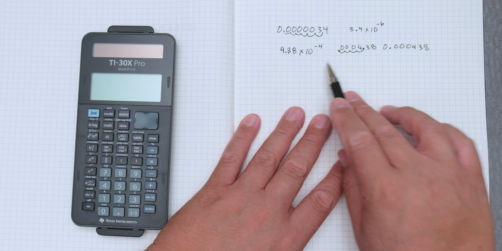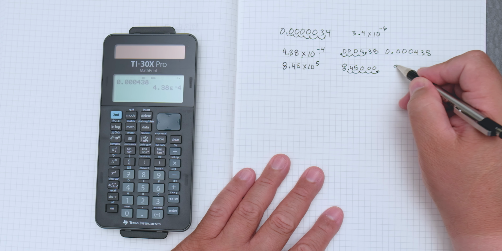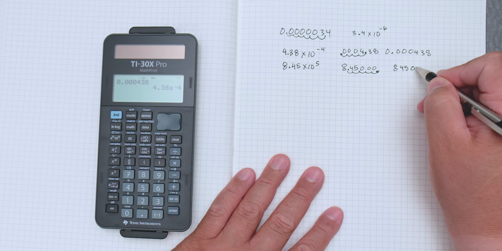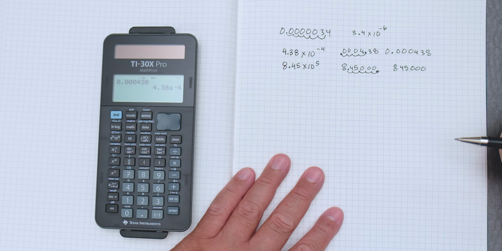Okay, let's keep going. Let's say you had something like 8.45 times 10 to the 5th power. That exponent of 5 is going to tell you to move the decimal place over 5 times. So let's do that. Here's 8.45, and then 1, 2, 3, 4, 5. And the zeros go here. So this is 845,000.